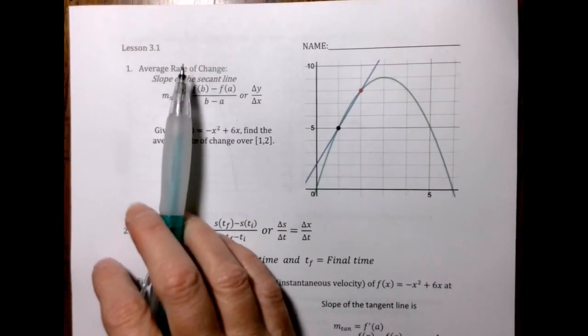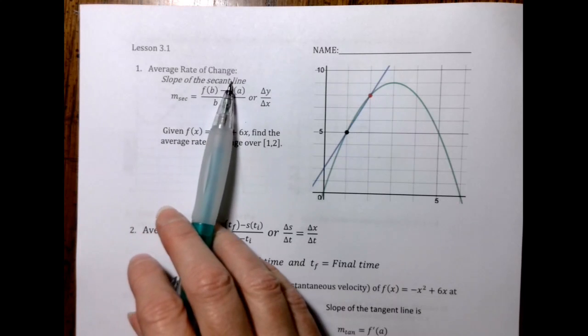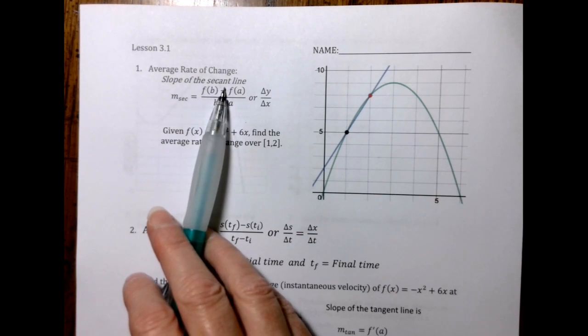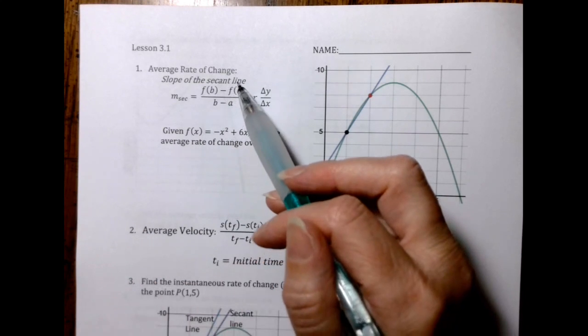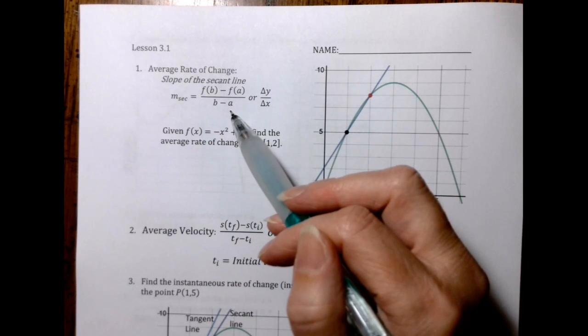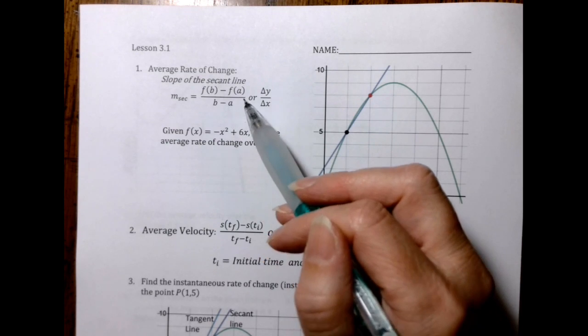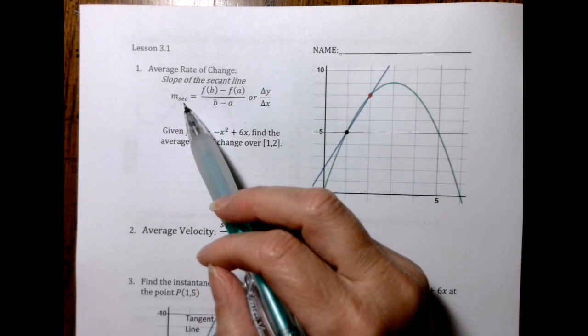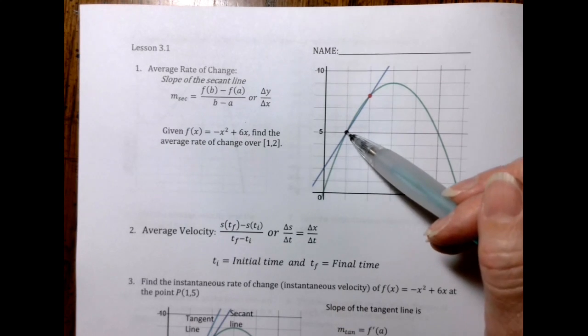To start, we're going to start with the average rate of change. In calculus, that's the slope of a secant line. Slope of a secant line is the way you've been doing slope all along. It's just a little bit fancier notation that you can see. So m sub secant means the slope of the secant line.